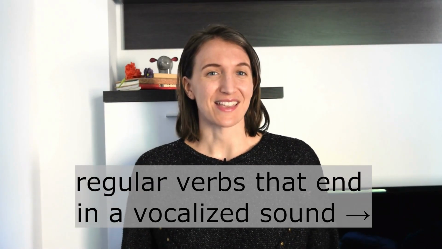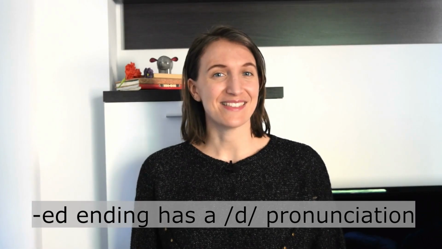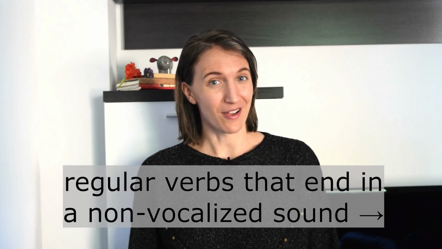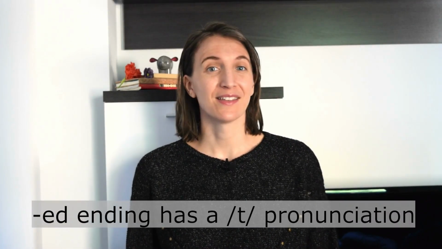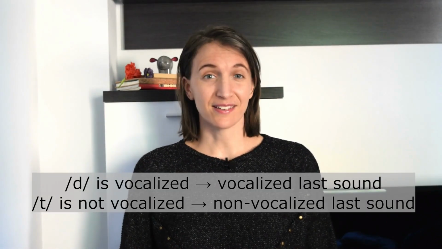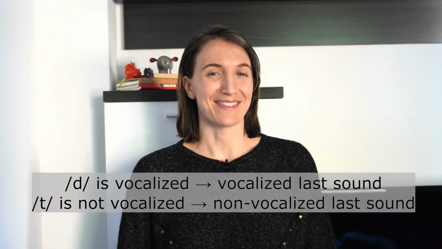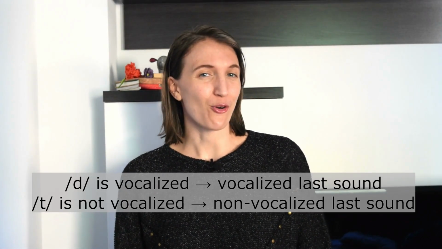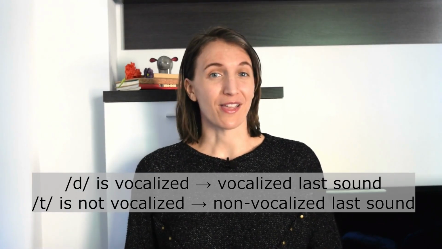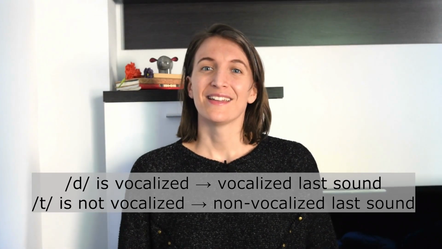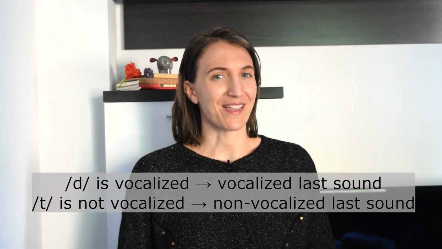So with verbs that end in a vocalized sound, the ed ending has a d pronunciation. If the verb ends in a non-vocalized sound, it has a t pronunciation. This is actually pretty easy to remember because the d sound is vocalized and the t sound isn't. So, if a regular verb ends with a vocalized sound, it has a vocalized ed ending. And if it ends with a non-vocalized sound, the ed ending is also non-vocalized. Easy, right? Let's look at some examples.